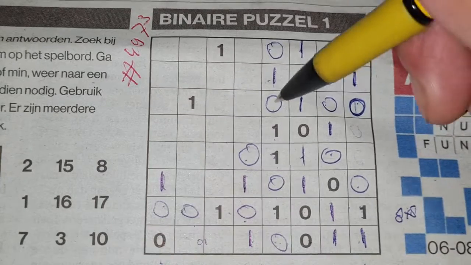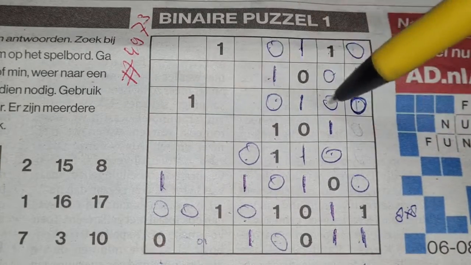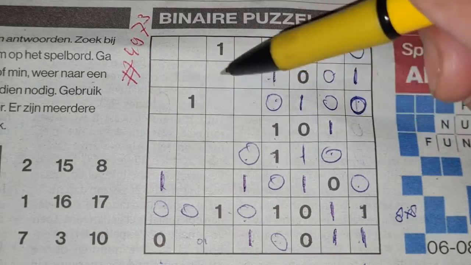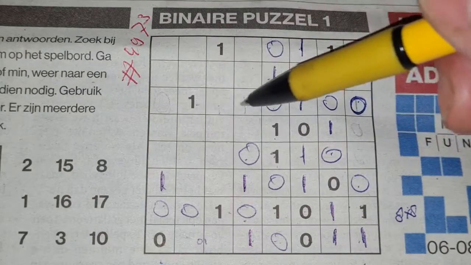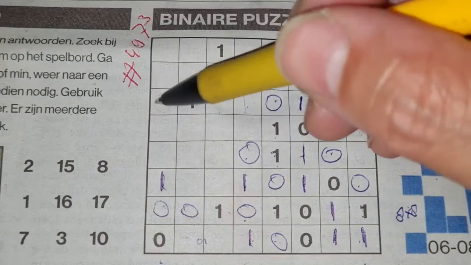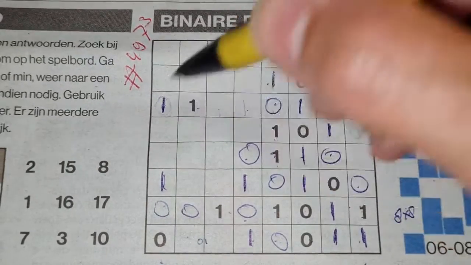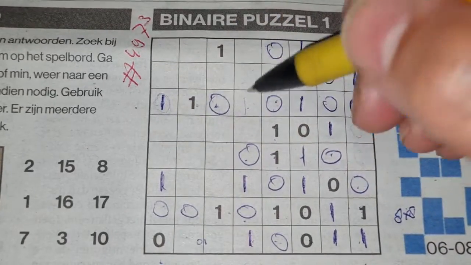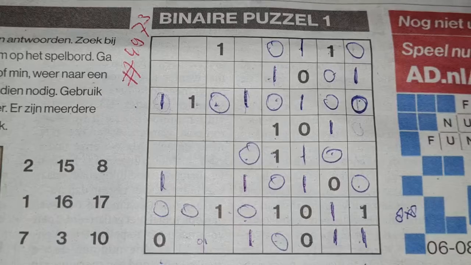Alright, 3 0s we have here in this row. If I place number 4 here, then we have 3 1s in a row in this row. Not allowed by one of the rules, so this can be no. This should be a 1. Double 1, here no, there no. Between two 0s comes a 1.